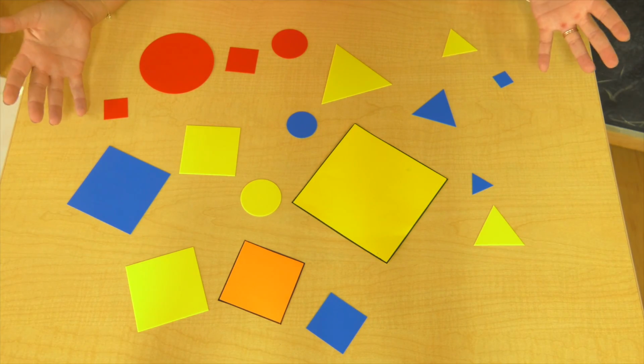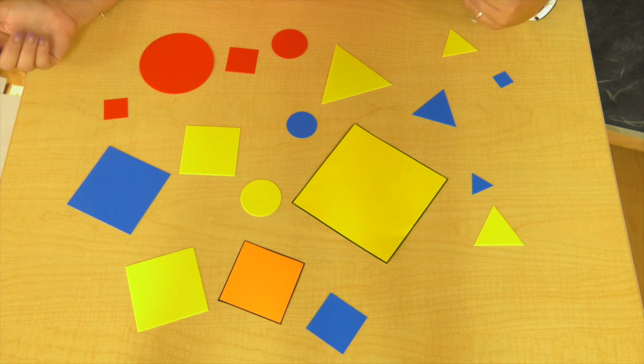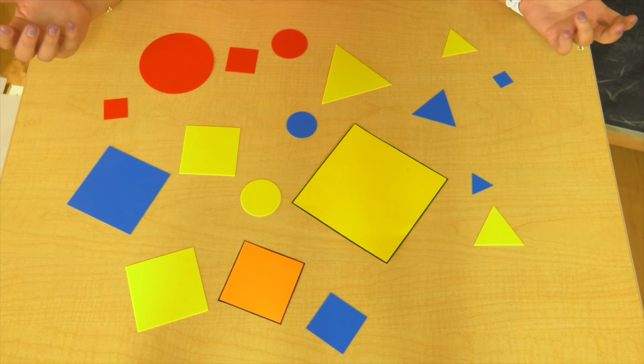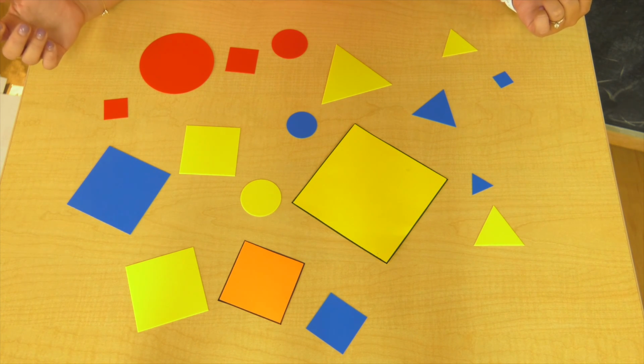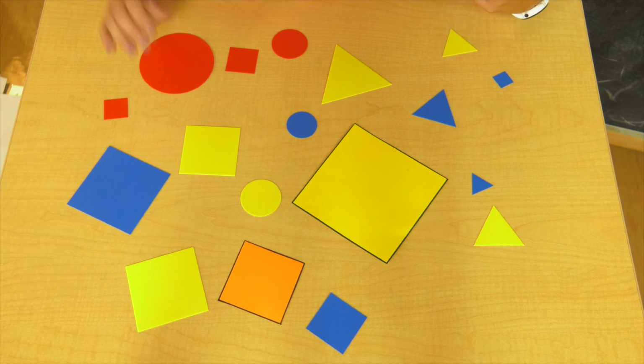Let's get started. Right here we have so many different types of shapes. They're different colors, they're different sizes. Today we're going to sort shapes into 2 groups. One group is going to be squares, and the other group is going to be not squares. How can we tell the difference between squares and not squares? Remember, squares have 4 sides. So on our square sorting group, we're going to only have shapes with 4 sides. In our not square group, we're going to have shapes with different amounts of sides. Some with less than 4.